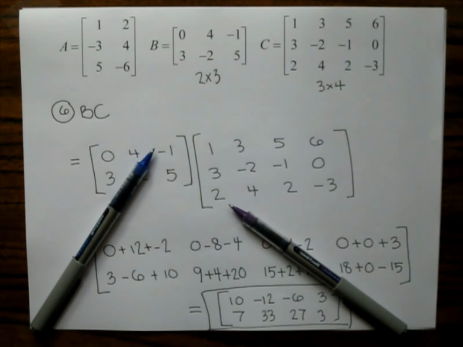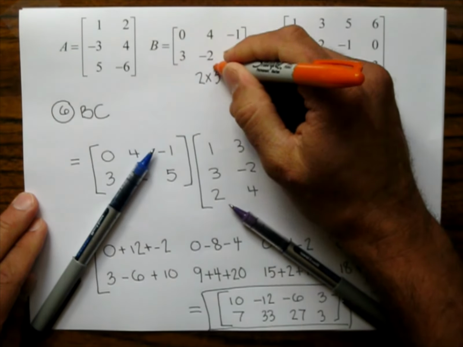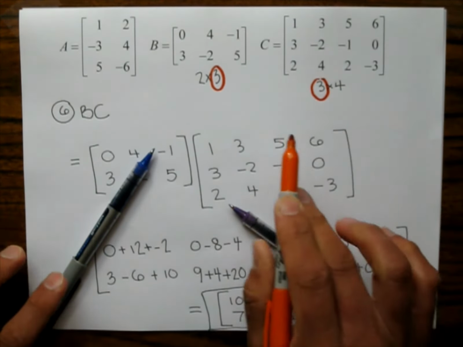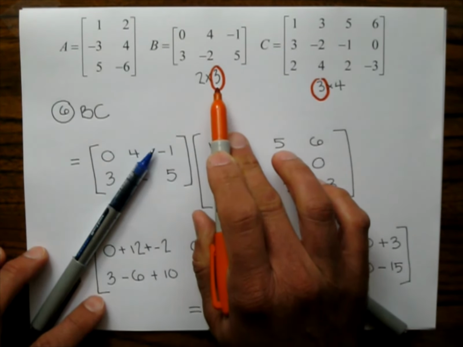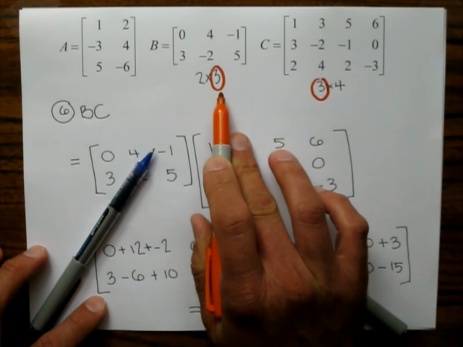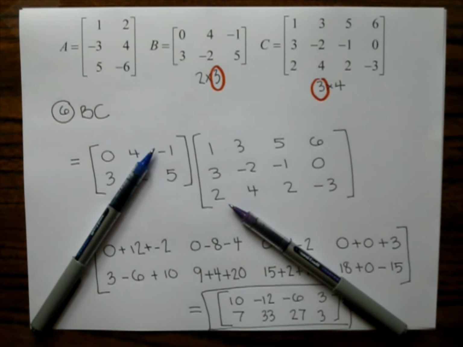So what does that really mean? When you go to multiply 2 matrices together, and you put the sizes right next to each other, like B times C, those inside numbers have to be the same. Otherwise, it's not going to work.